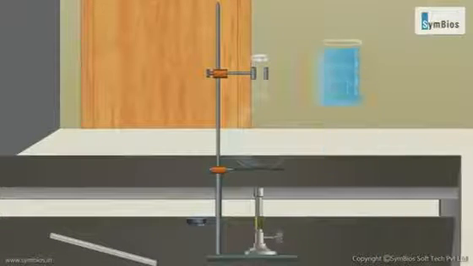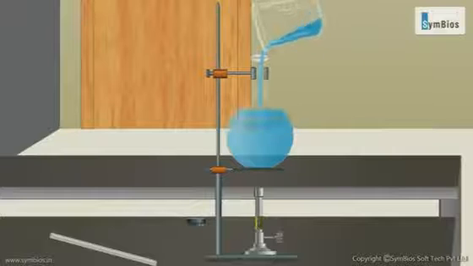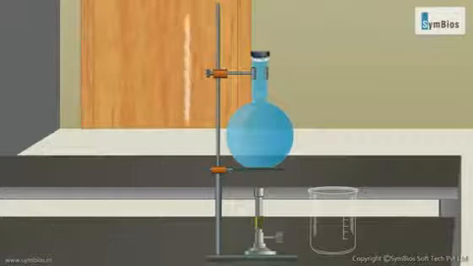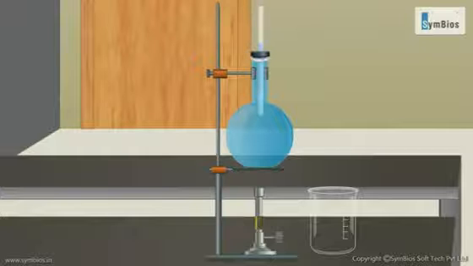Take a flask, fill water up to its brim and close it with a rubber stopper. Insert a narrow tube in the flask through the hole of the stopper. Now heat the flask and see what happens. Surprisingly, the water level first drops down and then starts rising.